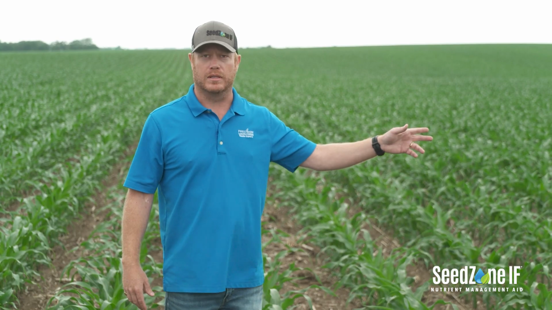So I just counted 34,000 and 33,000. So it's an average of 33,500 population in this field. This is in the untreated, and we'll go down and count the treated here next.